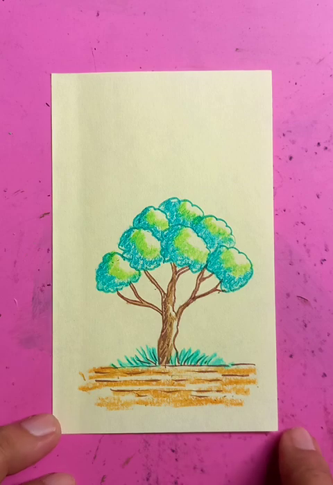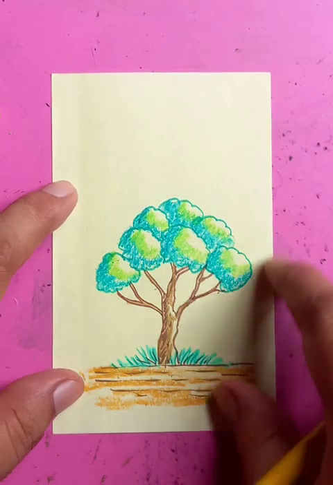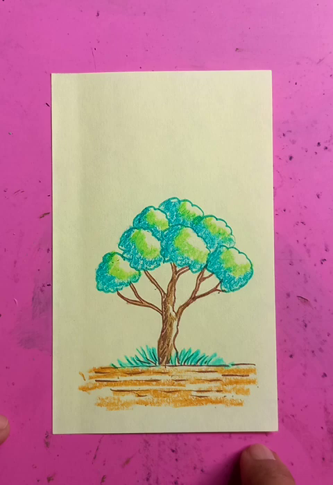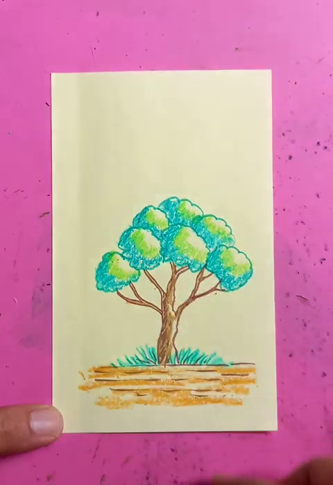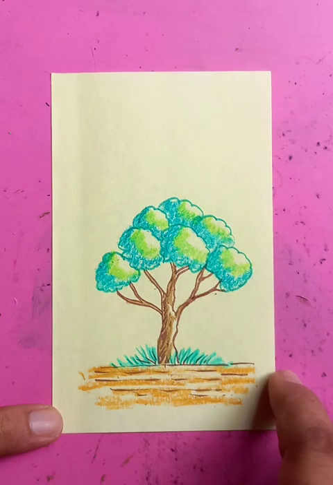Ta-da! This is how the tree drawing is complete. So you can see visually it looks like a very nice 3D shaped tree. Very elementary, very easy to practice at home, and this is how we can draw a tree in many sceneries. So this is very useful.